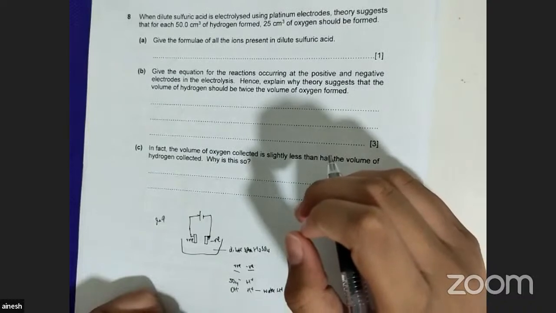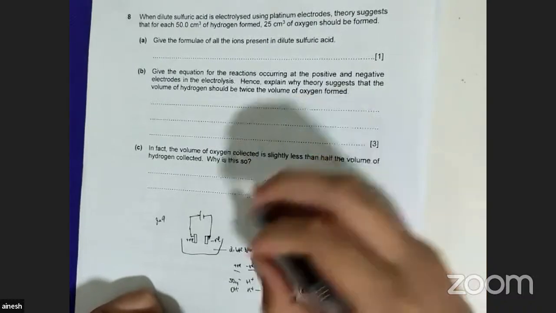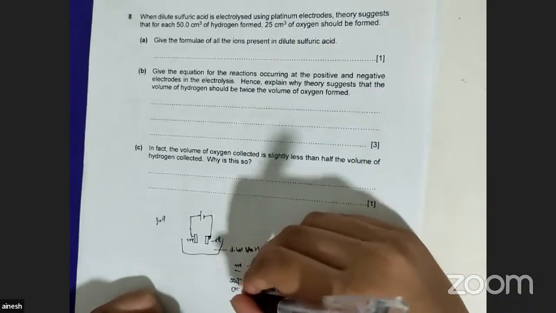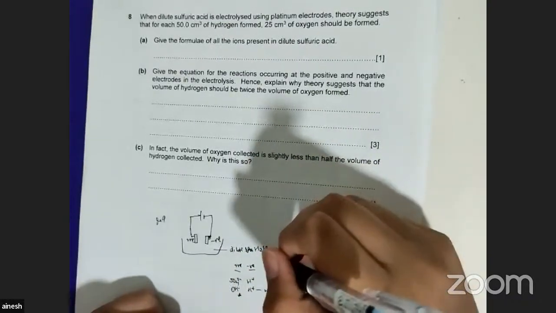The SO4 2 minus, SO4 2 minus, please. So who wins? SO4 2 minus or OH minus? OH minus. Right. So write down the reaction, please. We did that just now, so you should be able to do it.